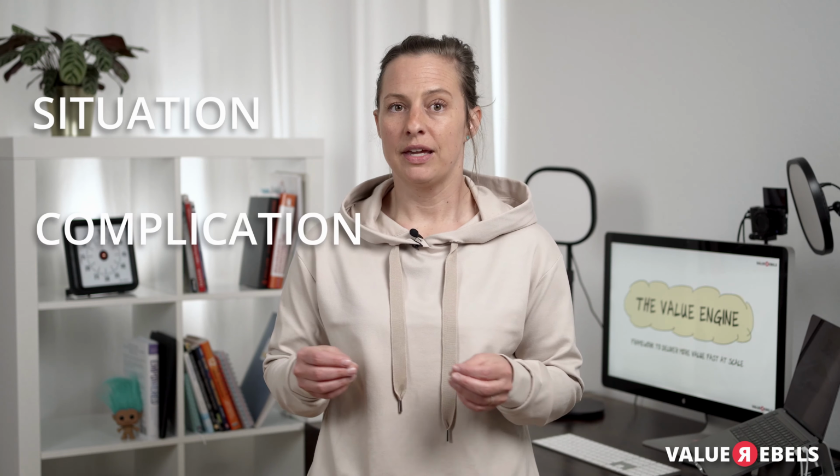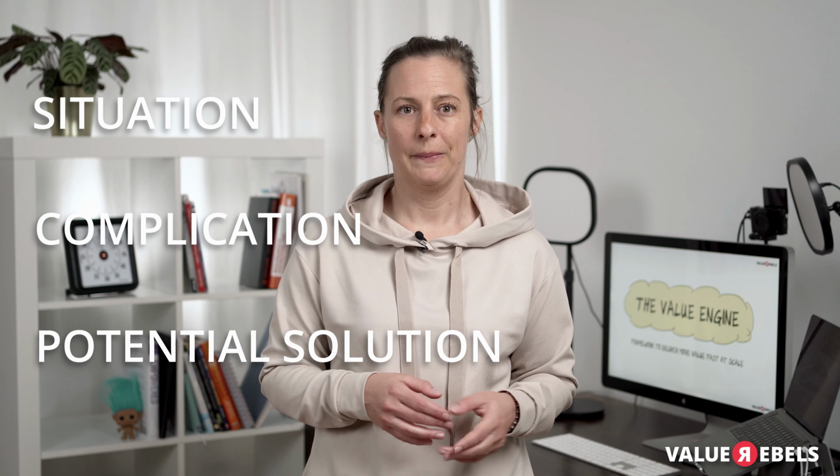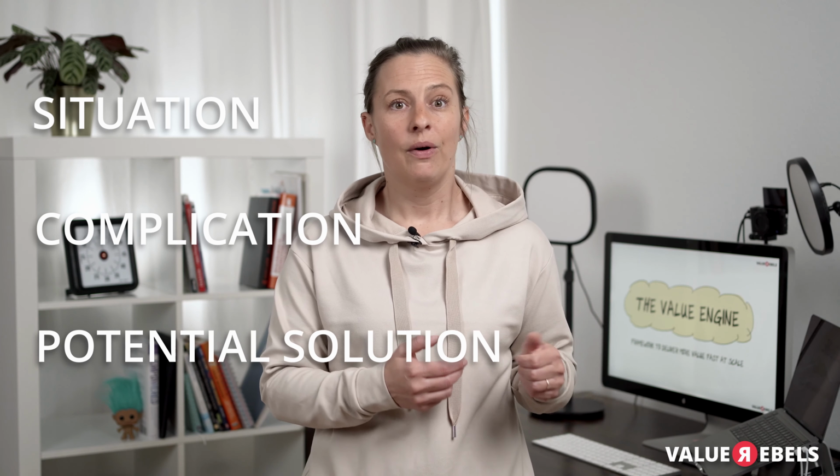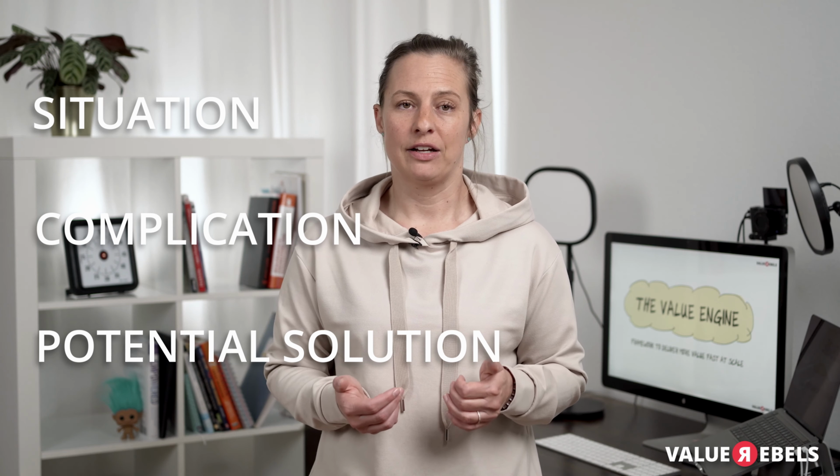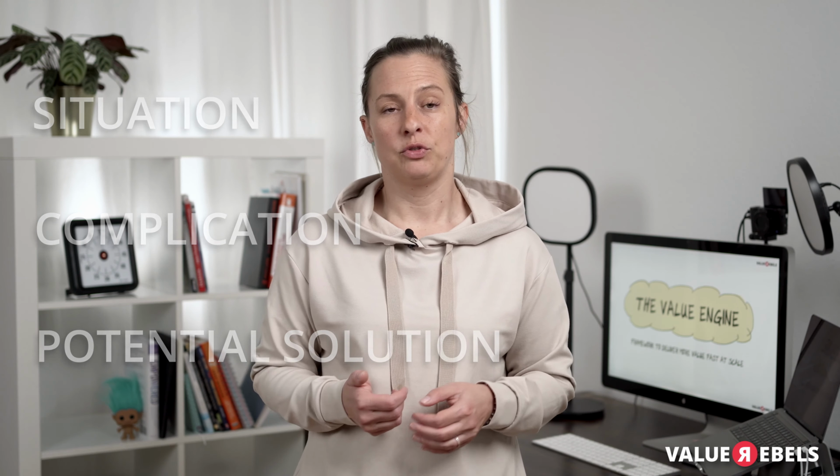A nice tool, for example, is the situation, complication, potential solution framework. What's happening right now? Why does the situation require an action? And how could we resolve the problem? Important, keep it to 1 to 2 sentences each and use easy to understand language. The goal is that everyone in the company can understand the idea within a minute.